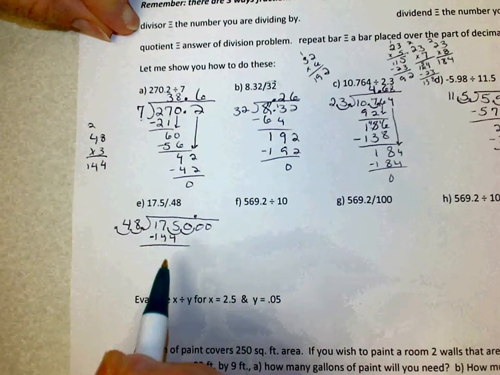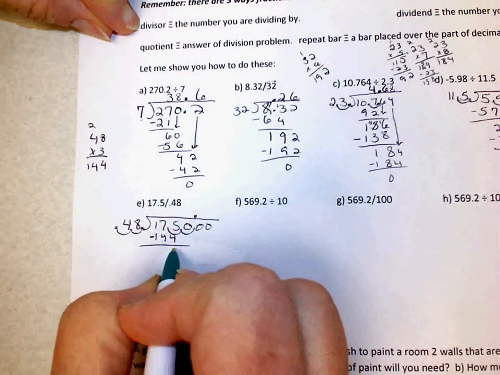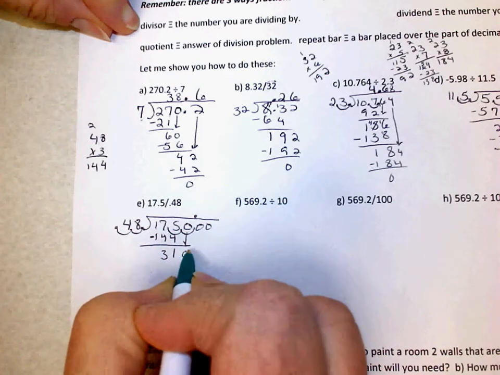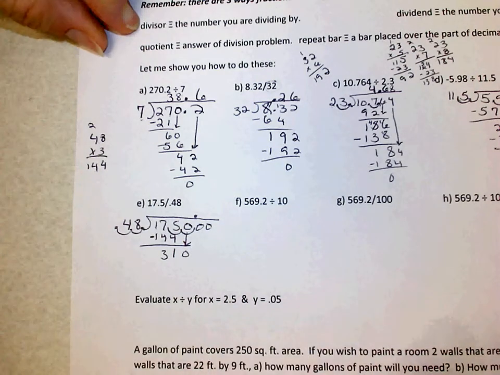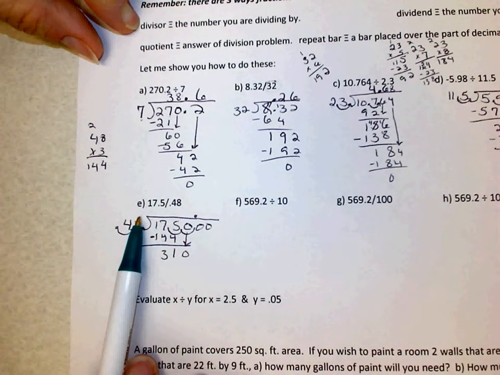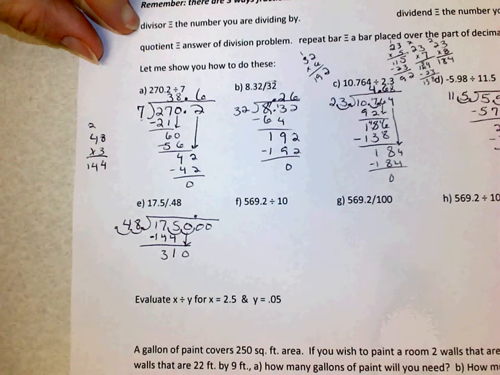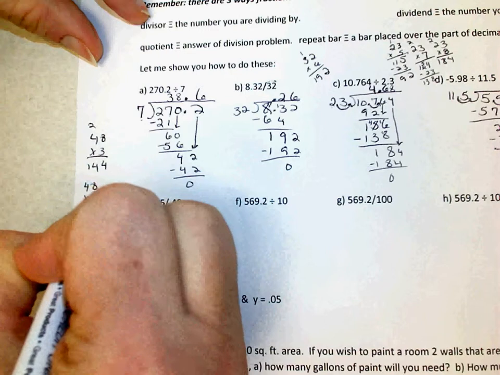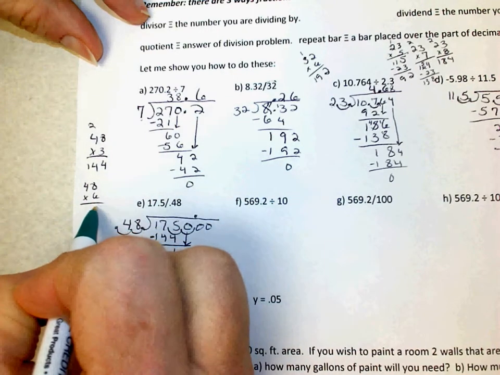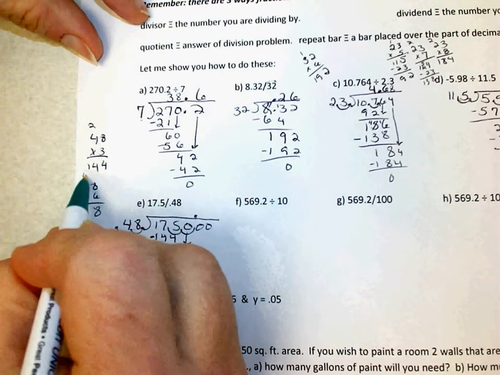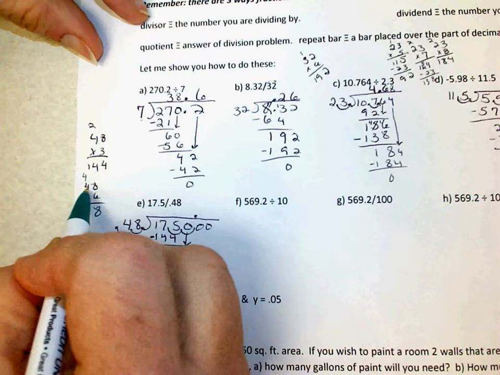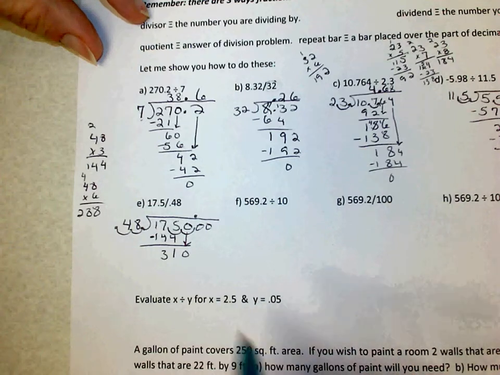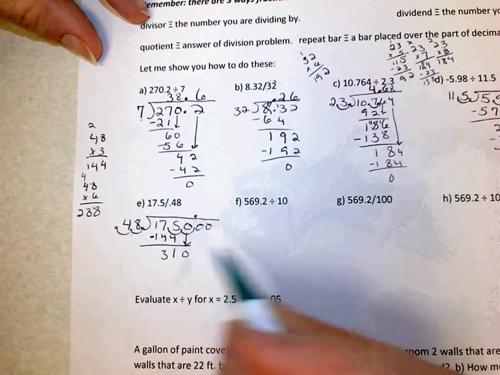Then I subtract, that's 1 and 3, nothing, bring down the 0, and 5 will go into 31 approximately 6 times. So I'm going to take 48 times 6, and it gives me 48, carry to 4, 24, 28, and 288 is still smaller than 310, sorry about that.